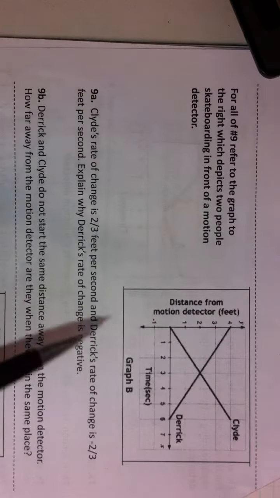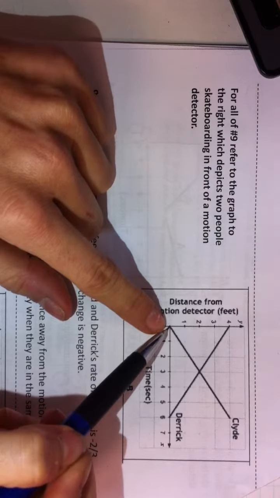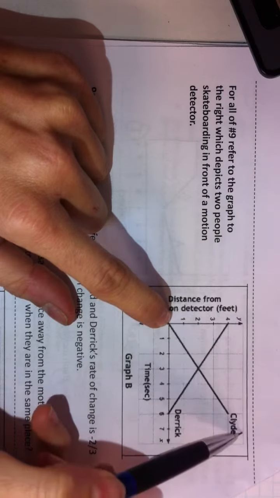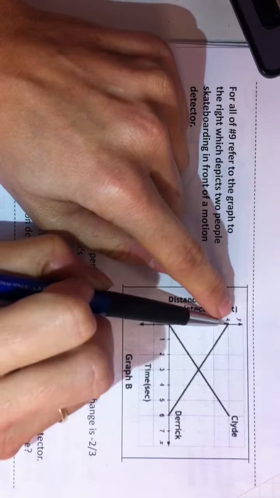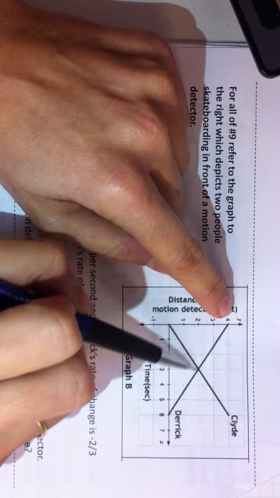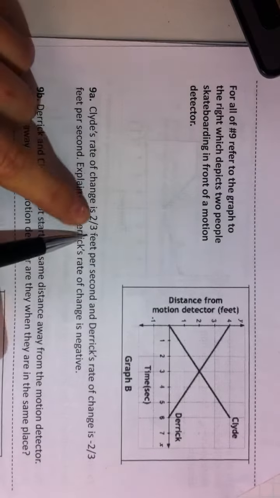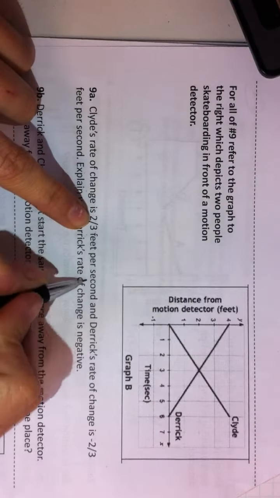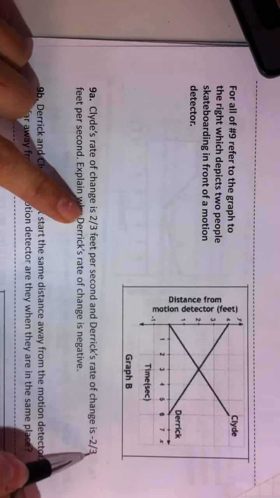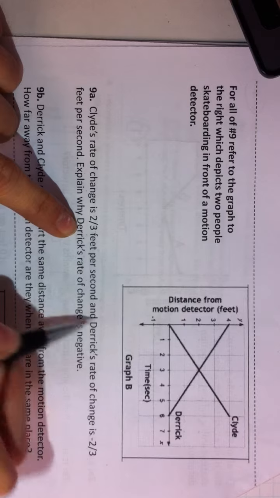So let's see. We've got Clyde. So we're both skateboarding again. Clyde starts at 0, starts right next to the detector and skates away. Derek starts at 4 feet away and skates towards, okay? Clyde's rate of change is 2 over 3 feet per second, and Derek's rate of change is negative 2 over 3 feet per second. Explain why Derek's rate of change is negative.